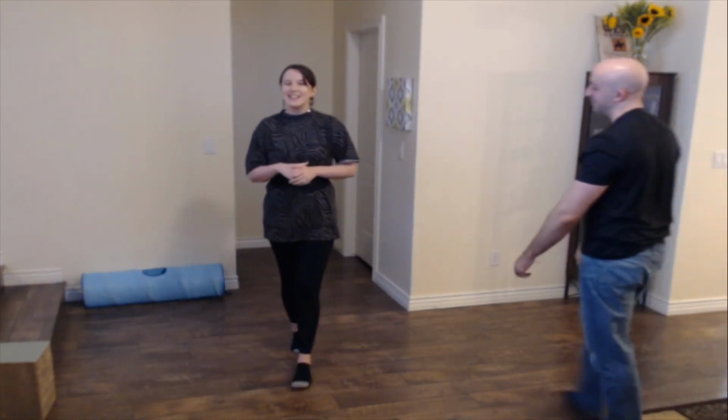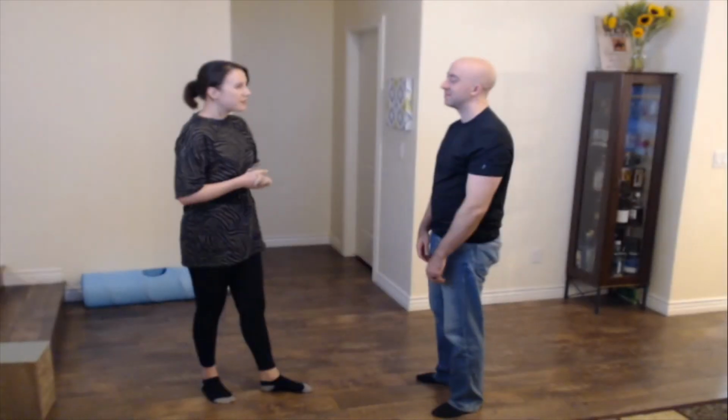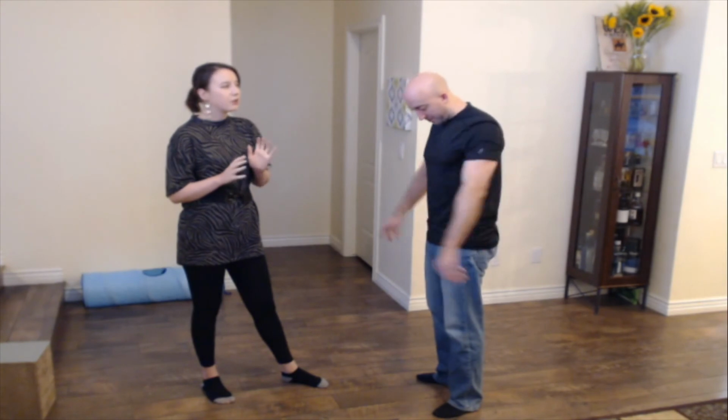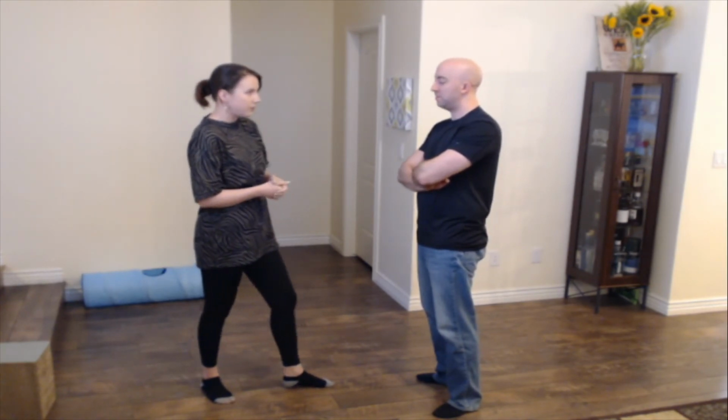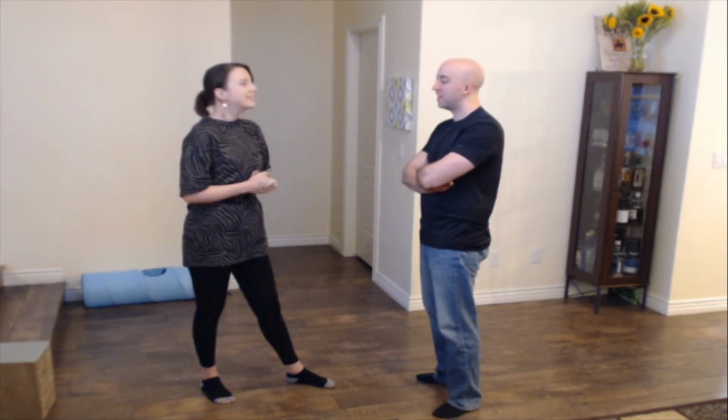All right, so just as a quick refresher for folks, we are going to go over the advanced variation of our forward and back step. So that's where we're stepping on all three counts instead of just the first and the fourth. And then we're going to go over our fifth positions as well as kind of a warm-up for everybody.